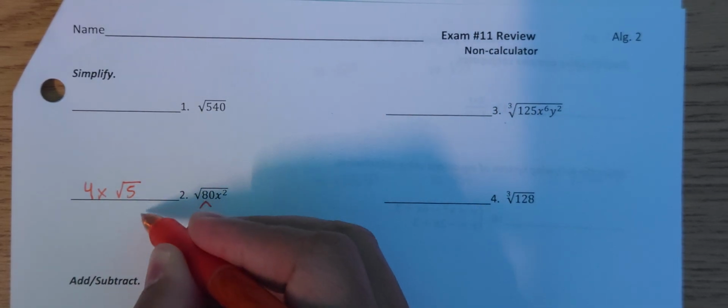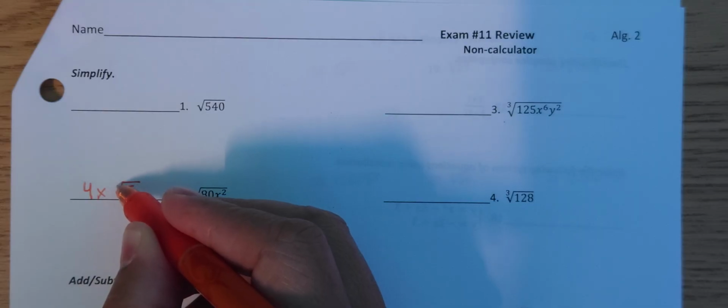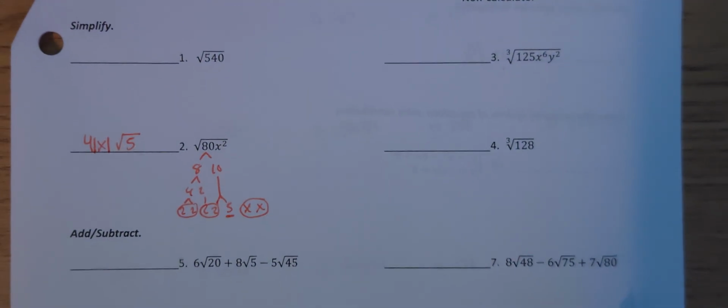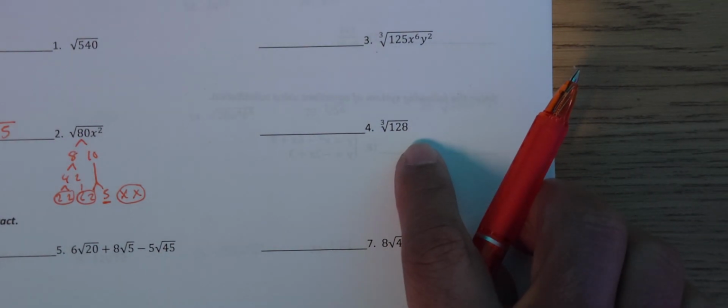Now the index is even, meaning it's square root. The power of x is odd, therefore x needs to have absolute value around it. So that's number 2. Number 4, this is the cube root.